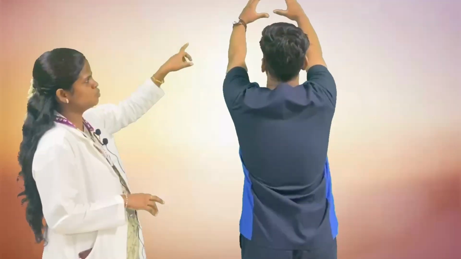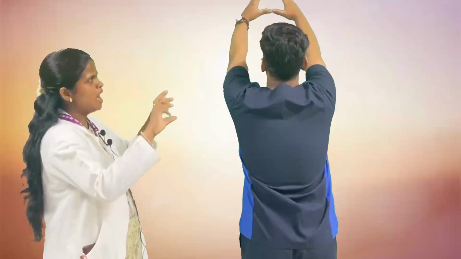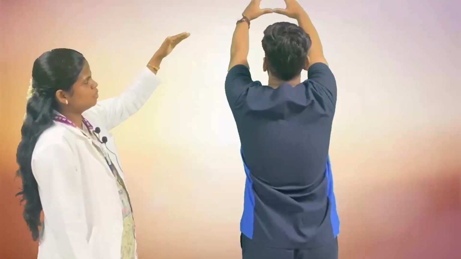Next, upward rotation and downward rotation. So upward rotation is nothing but we have to ask the model to have a box in the hand and keep it in the shelf at the higher position. So you can imagine you have a box in the hand, you can keep it in the higher shelf. So with this position, the scapula will go to upward rotation. Now bring the box and keep at the lower shelf. So this is your downward rotation of your scapula.